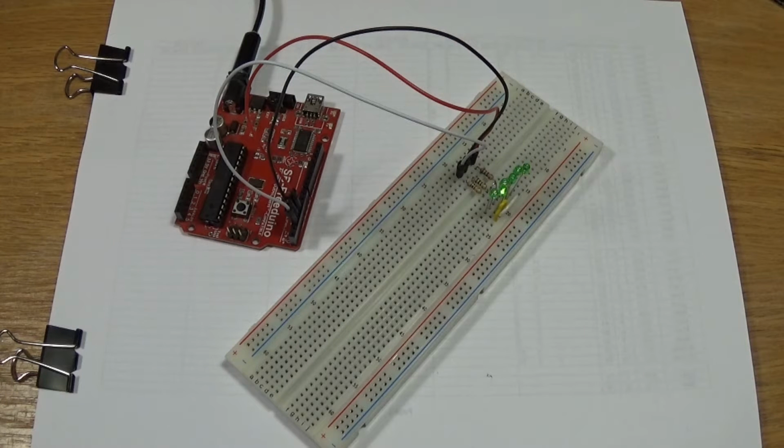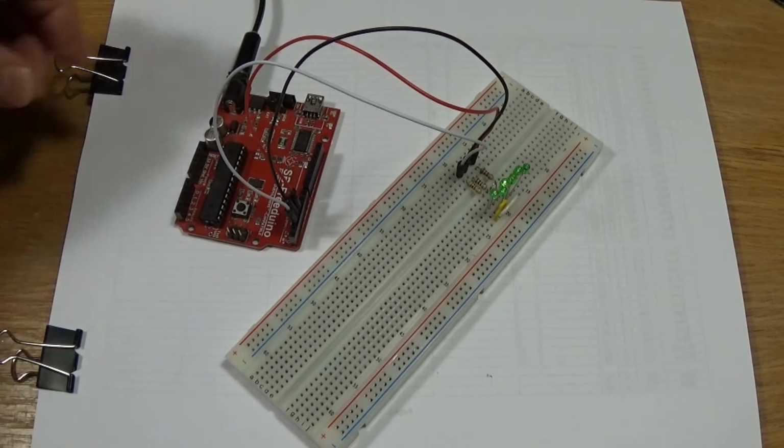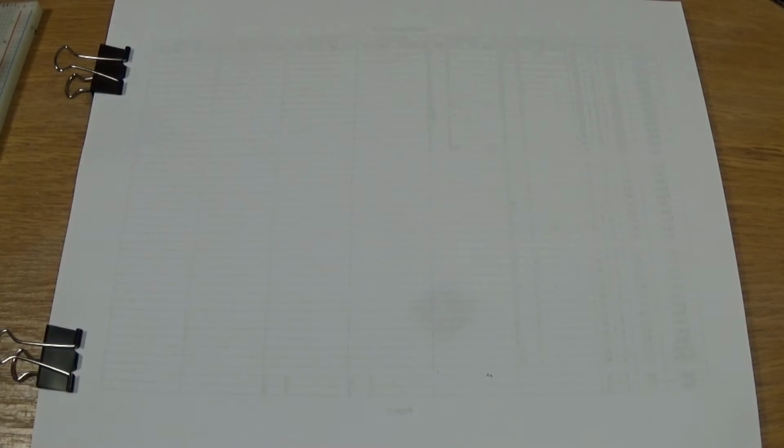So I'll show you how to do that in the code, but first I think I'm going to give you a description of the registers that are in the timer. Now, the core of the timer is a register called the timer counter TCNT0, timer counter 0, because we're going to look at timer 0 in this case.